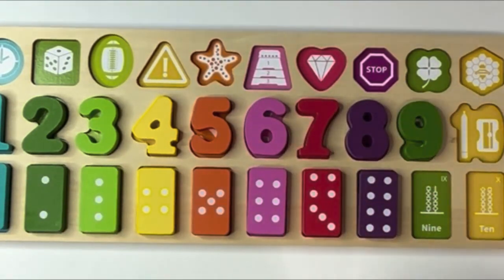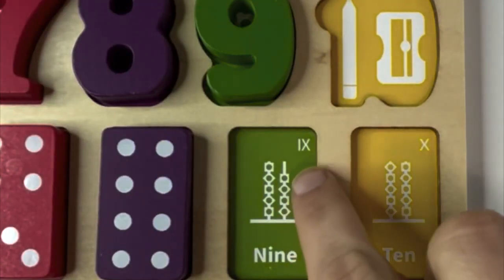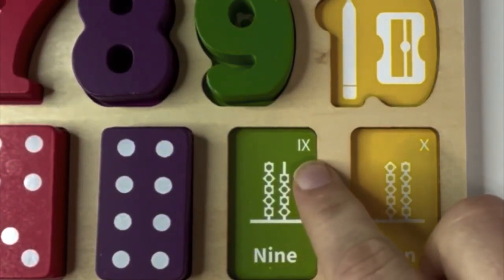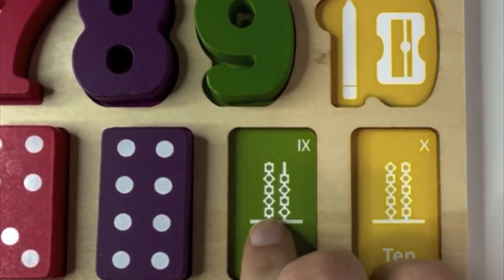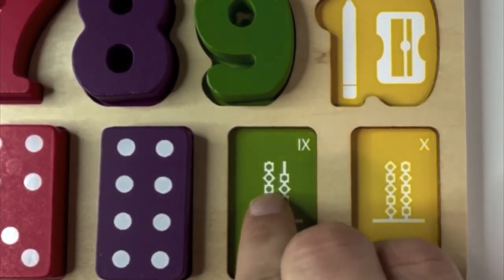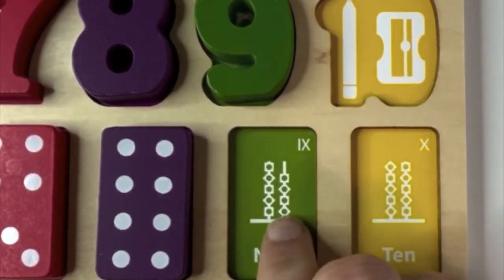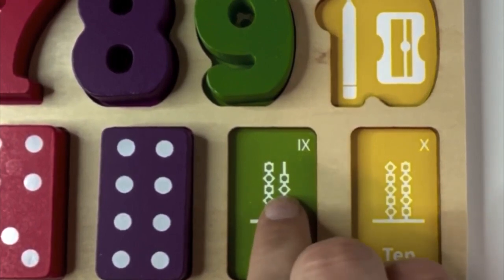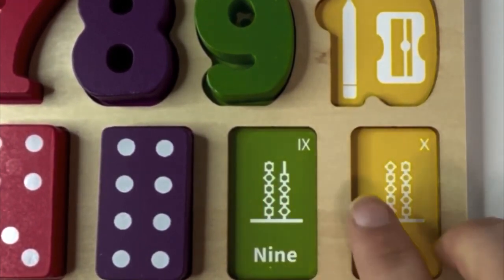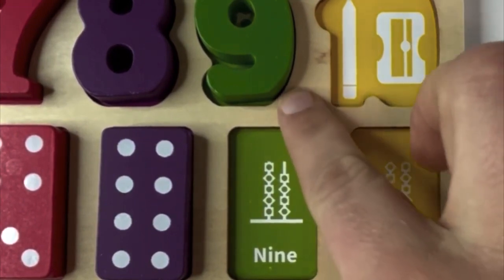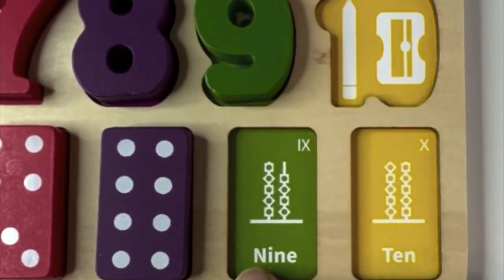Great job. Oh wow, look, our cubes are almost to the top again. Let's count them. 1, 2, 3, 4, 5, 6, 7, 8, 9. There's 9 cubes here, just like the number 9. And here is the word 9.